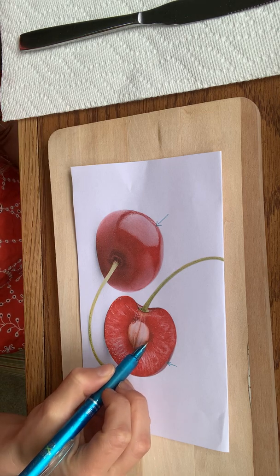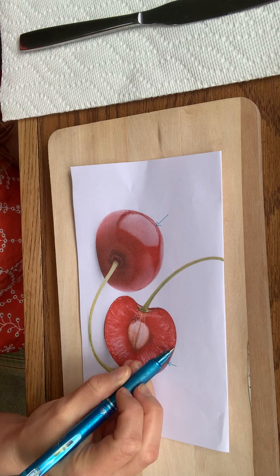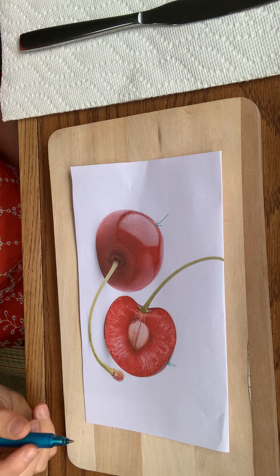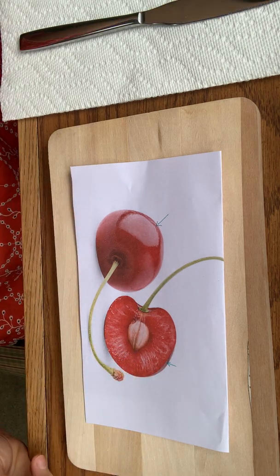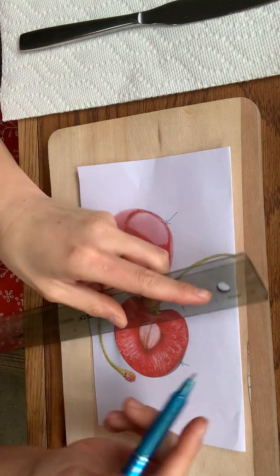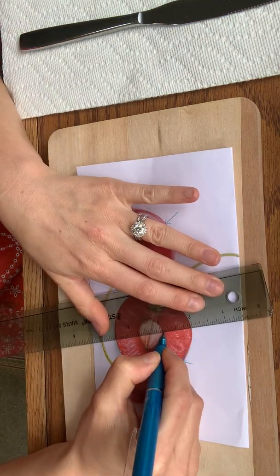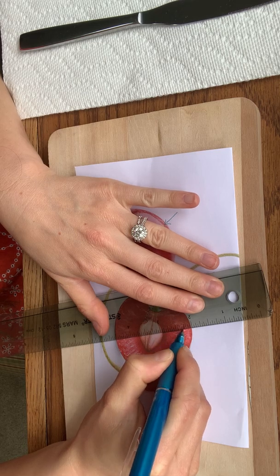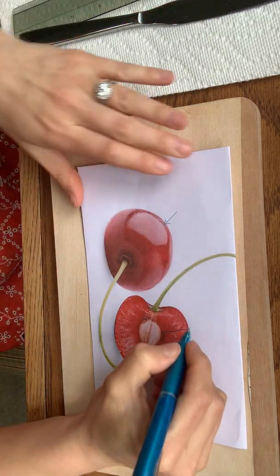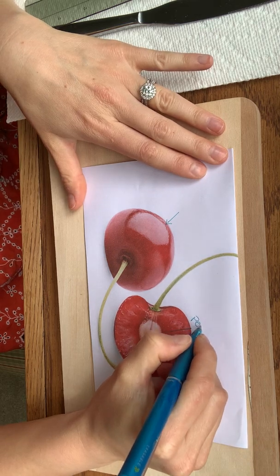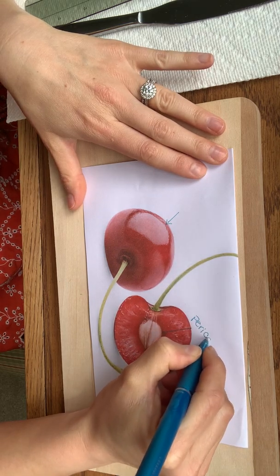And this area all the way up from the seed to the very outer edge of the cherry, that whole area is called the pericarp. So this whole area from seed to the outside, okay, that's called the pericarp.